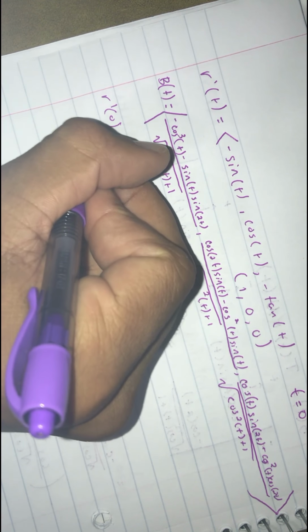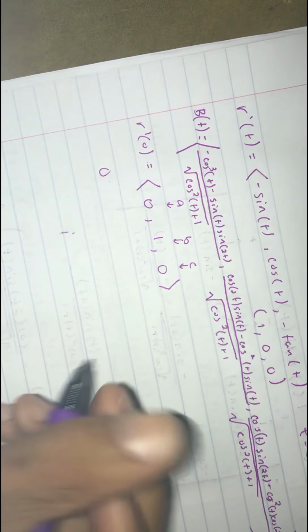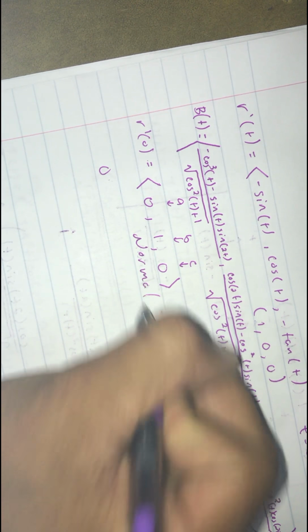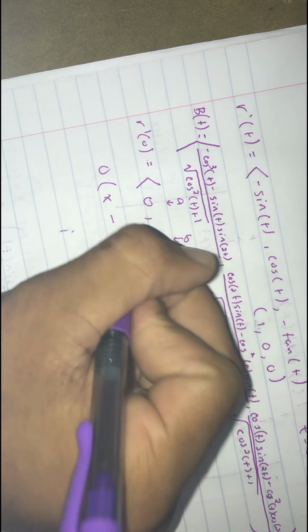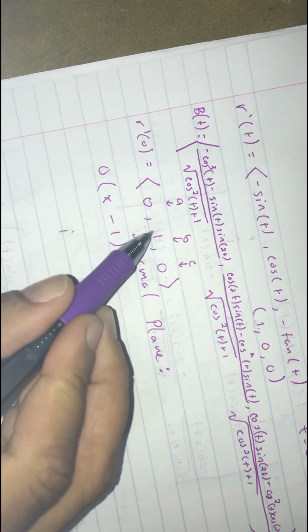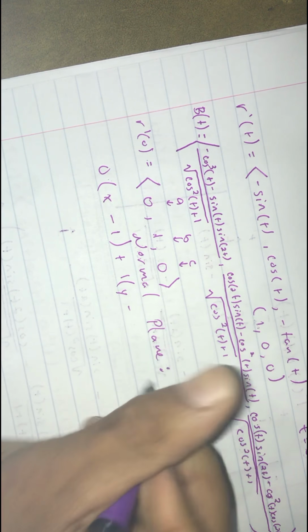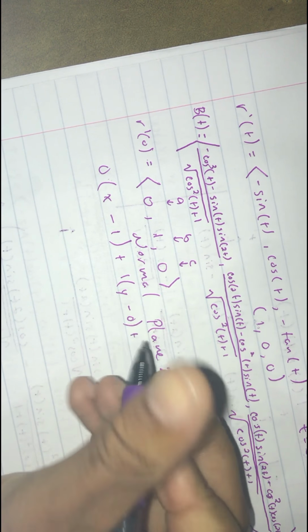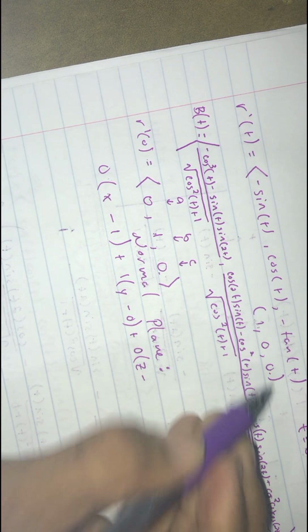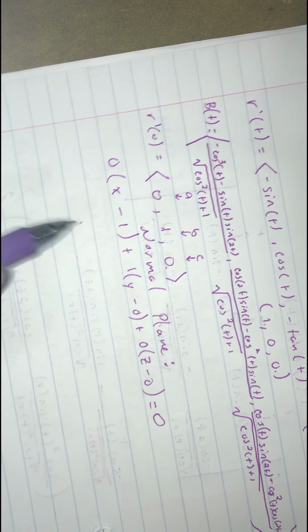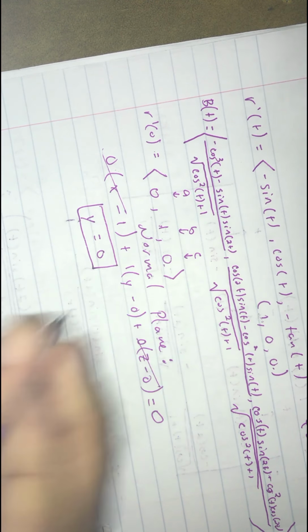This is going to be our normal plane, by the way. It's going to be 0 times x minus 1 plus 1 times y minus 0 plus 0 times z minus 0 equals 0. So obviously this is going to go away and this is going to go away, and the plane that we're going to get is y is equal to 0.